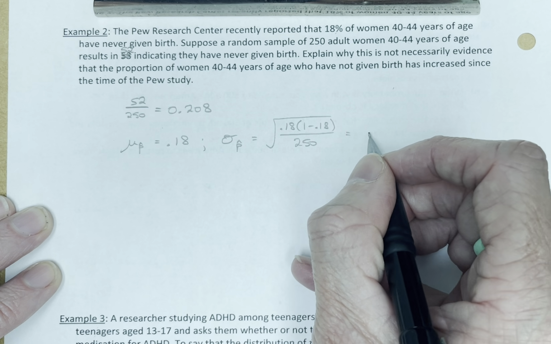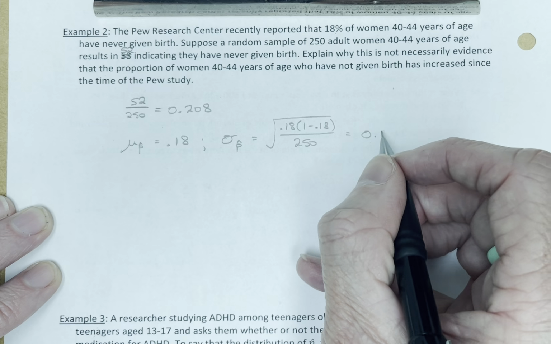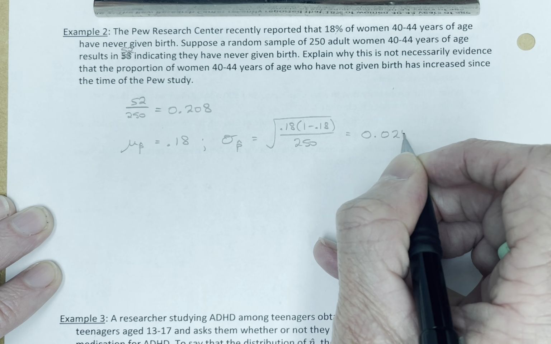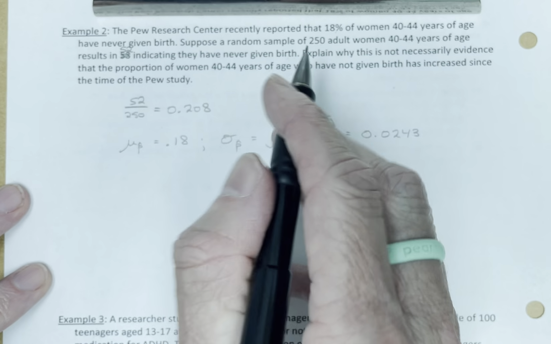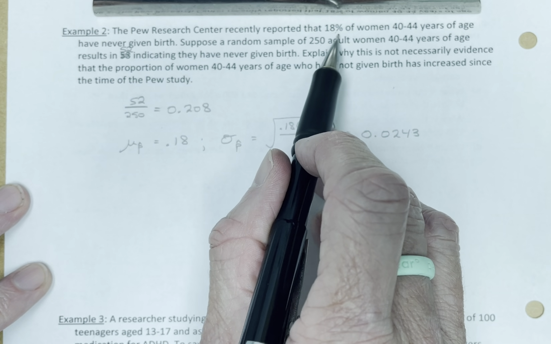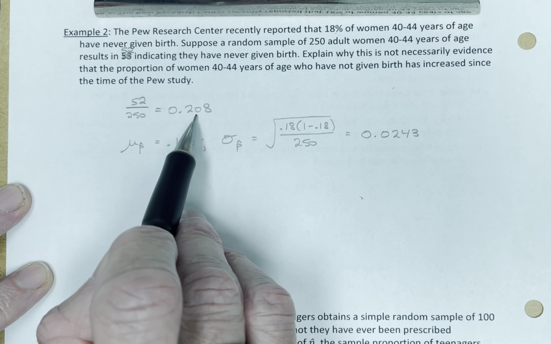And so we get our two parameters, our two statistics that we're going to use in our normal calculator. And we want to see the proportion greater than this.